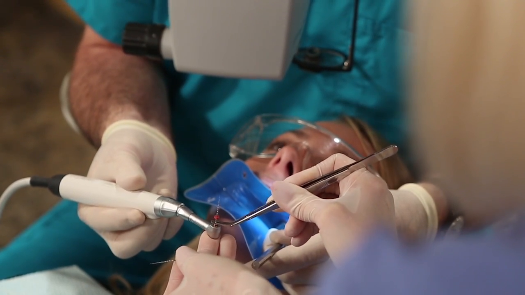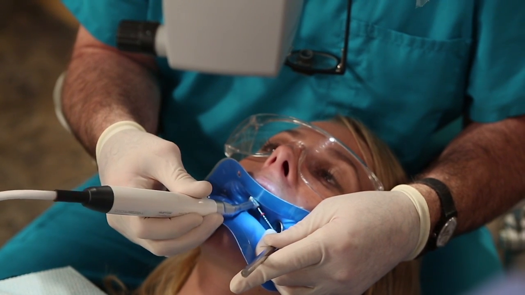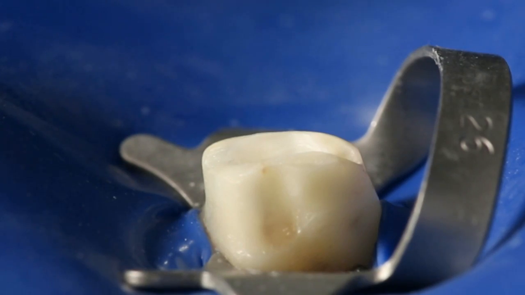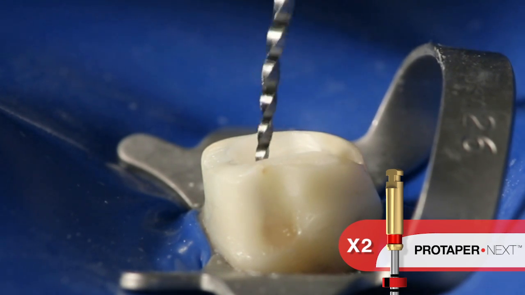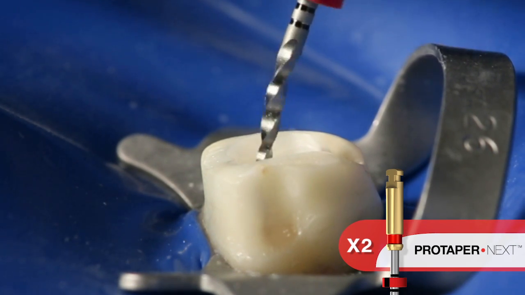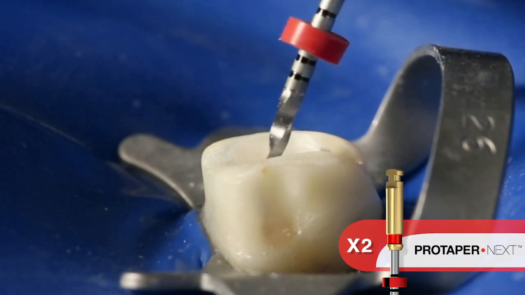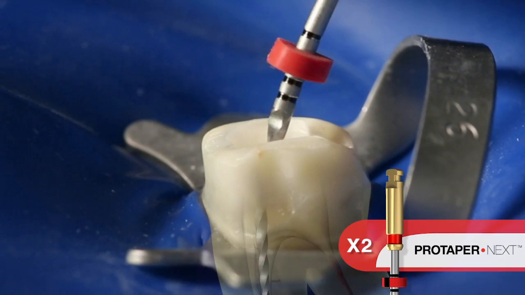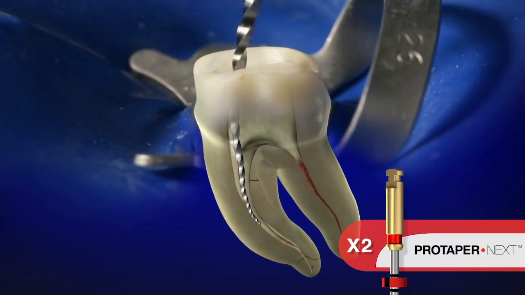Working with a well-trained dental assistant benefits the economy of time. From the lateral view, you can readily see I'm emphasizing brushing. Brushing gives us more centered final preparations, maximizes remaining dentin on the furcation side, and ensures that we're making more contact with dentin as compared to utilizing a pecking or pumping motion.